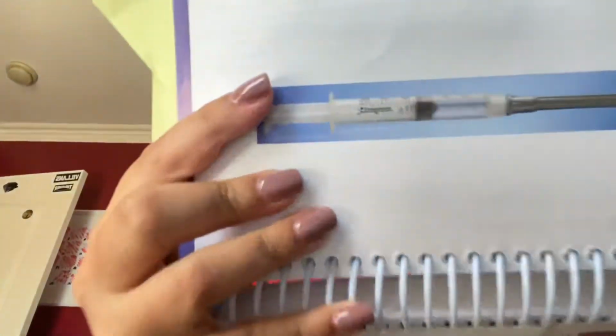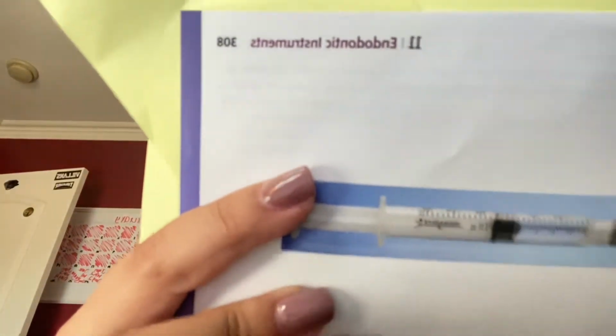And then after this, we're going to make sure that we're constantly irrigating the canal with an irrigation syringe. We can use hypochlorite, which is bleach, or hydrogen peroxide, and it's just a regular irrigation syringe, just making sure that we are cleaning the canal so dentin doesn't build up. This helps stop bleeding, and this also does help disinfect the canal.